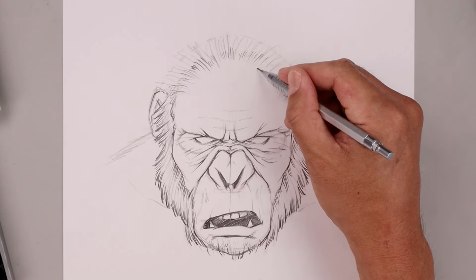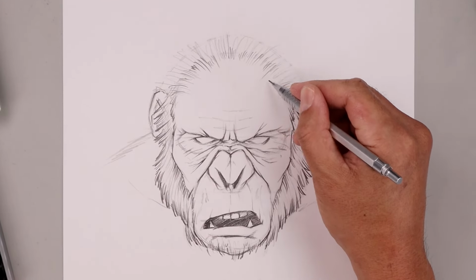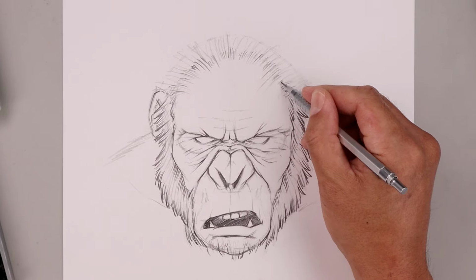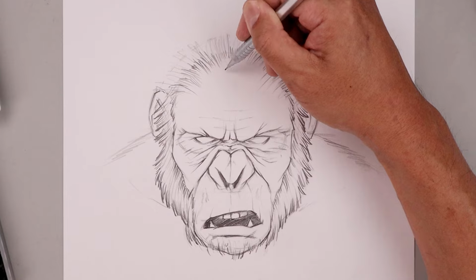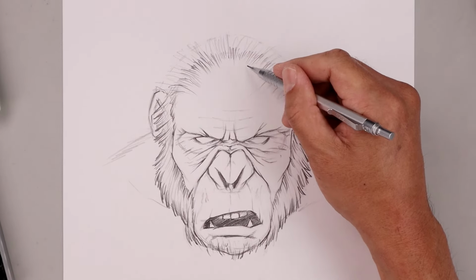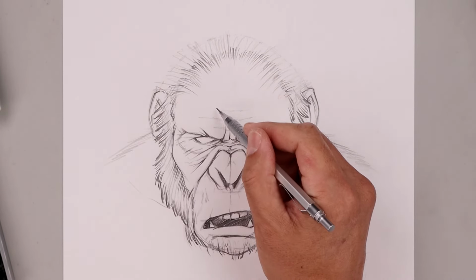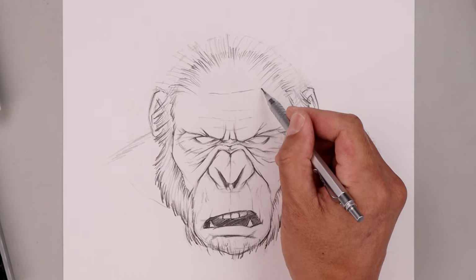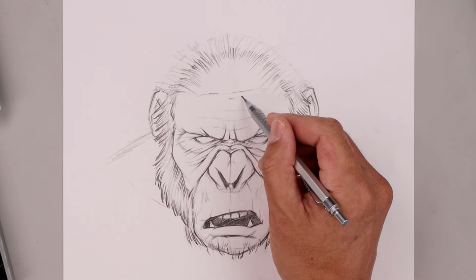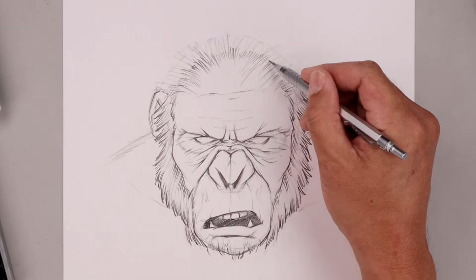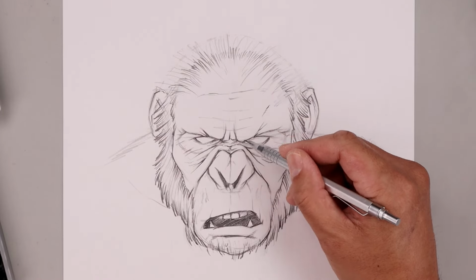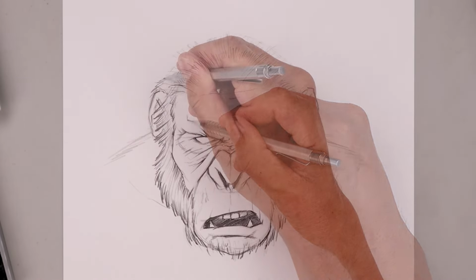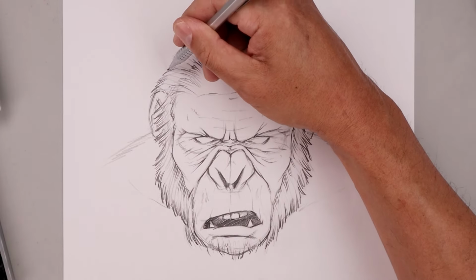I'm going to brush the hair across the forehead. Make a few longer strands coming in. Then working away from the outside, coming in.